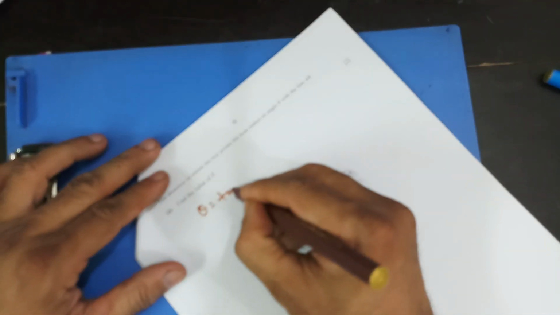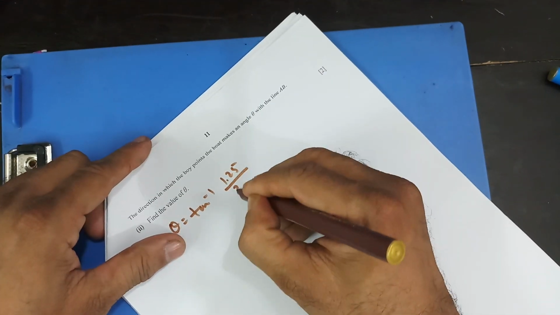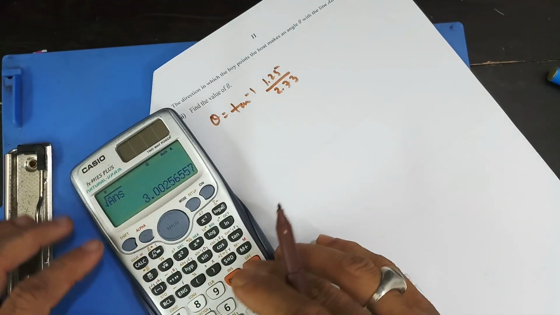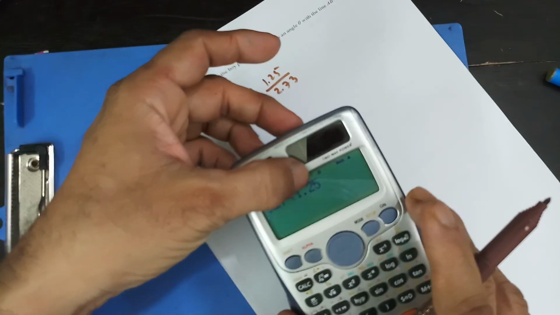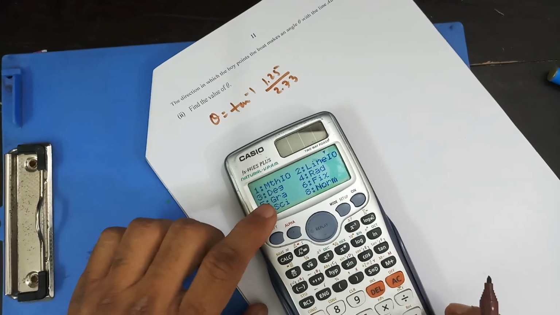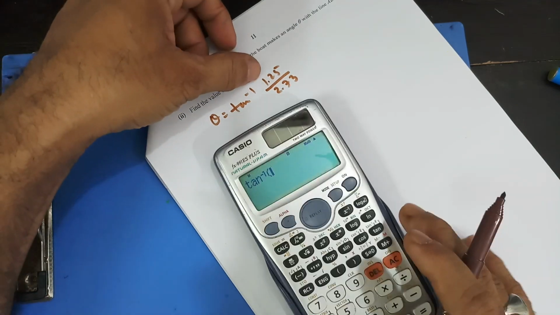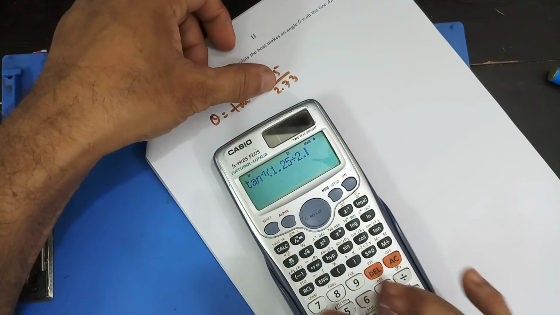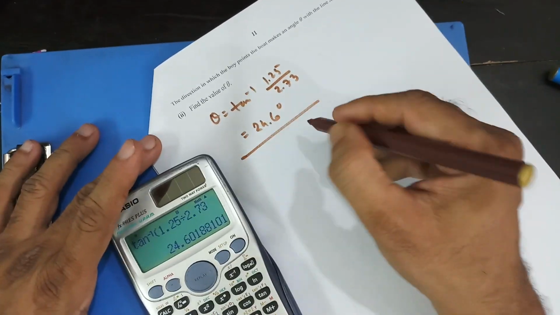Theta equals tan inverse of opposite, 1.25, over adjacent, 2.73. I'm going to check if my calculator is in radians. It is in radians, so I need to change it to degrees. Tan inverse of 1.25 divided by 2.73, I got this value to be 24.6 degrees. So that's my answer.